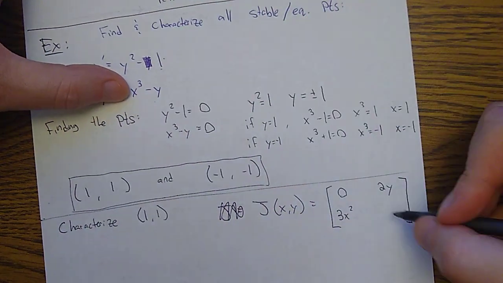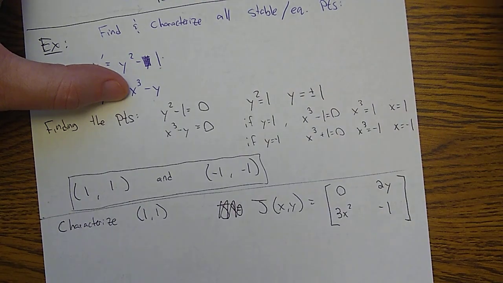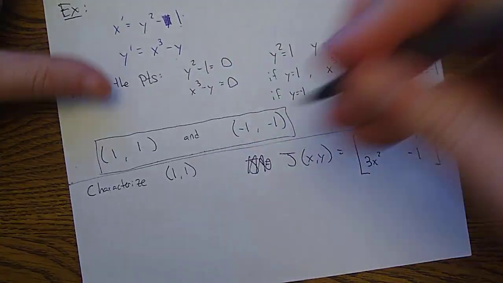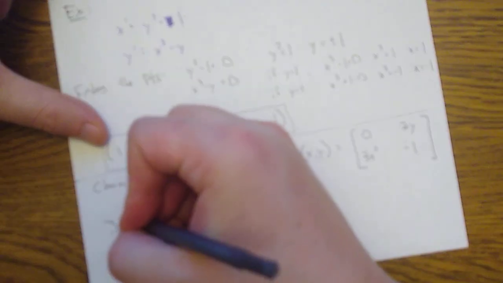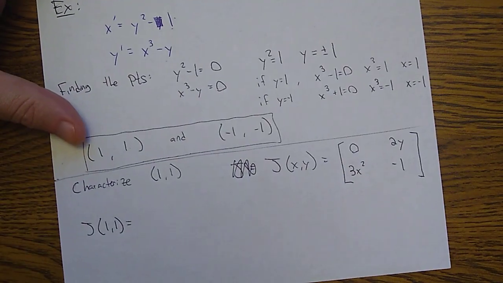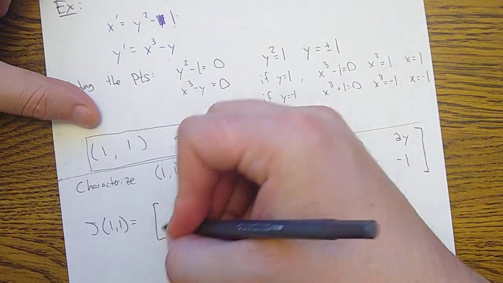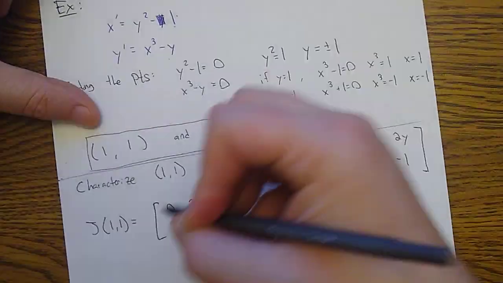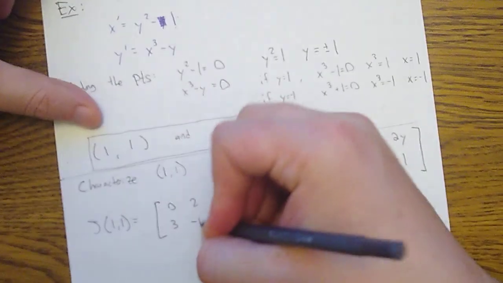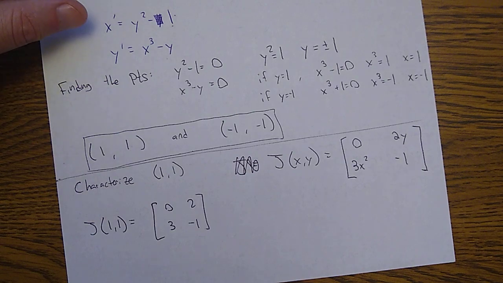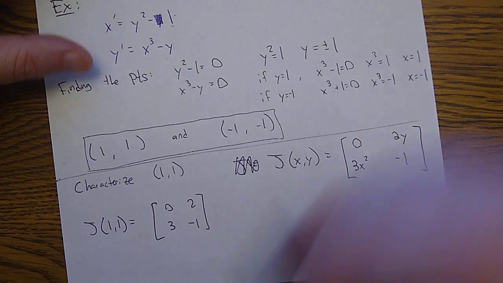Partial with respect to y would just be negative 1. Of course, we're characterizing this point, so I'm going to find J of 1, 1. So J of 1, 1 is 0, 2, 3, negative 1. And really what I care about is the eigenvalues of this.